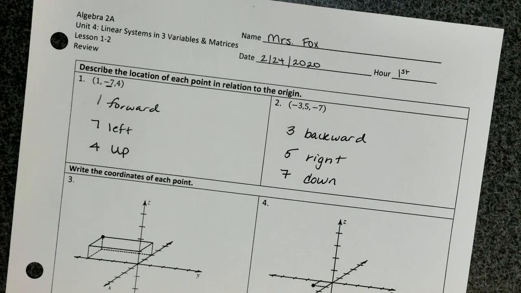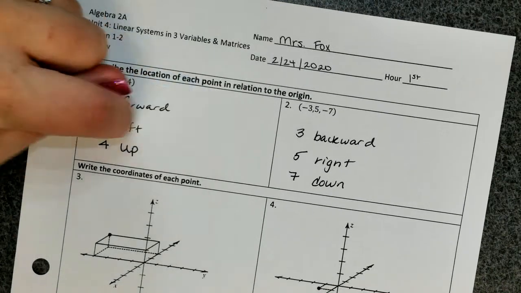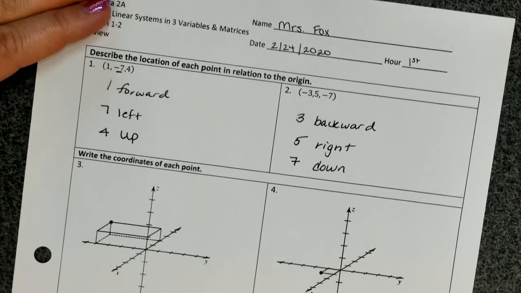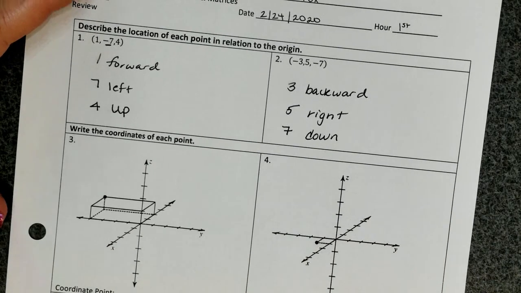Yes, go ahead. Does it matter if you say right 5 and it's up to the number? No, it doesn't matter. You could have said forward 1, left 7, up 4. Okay. I just went that way because that's the way he said it first. So, but no, the number can come after. That's fine too.